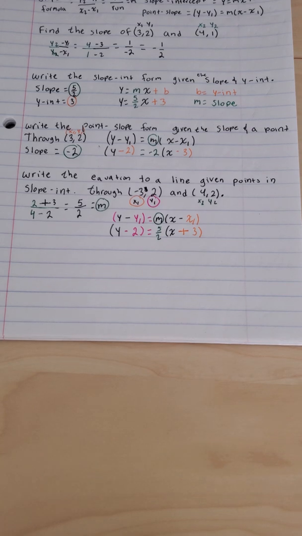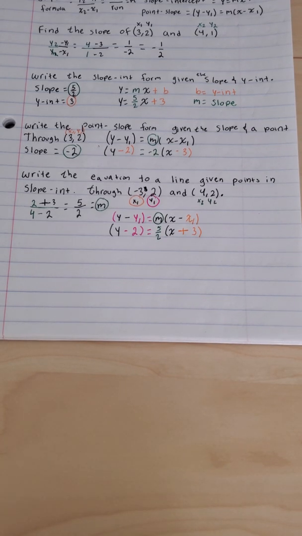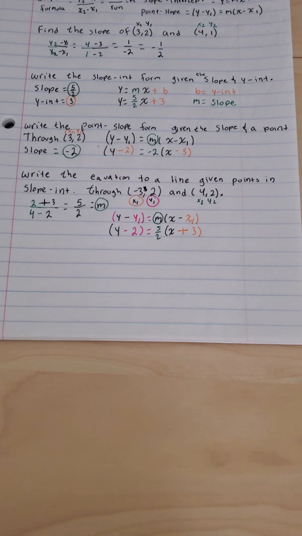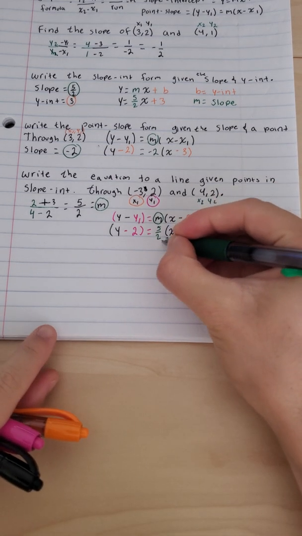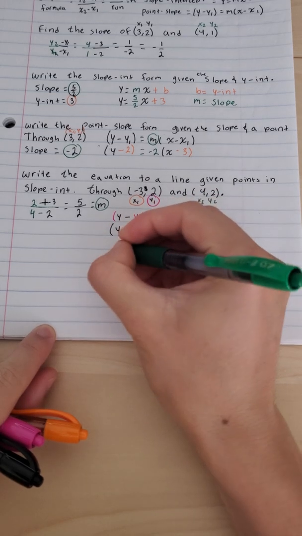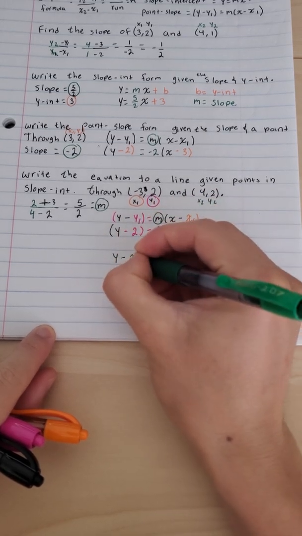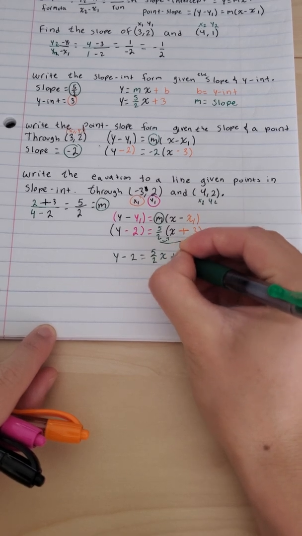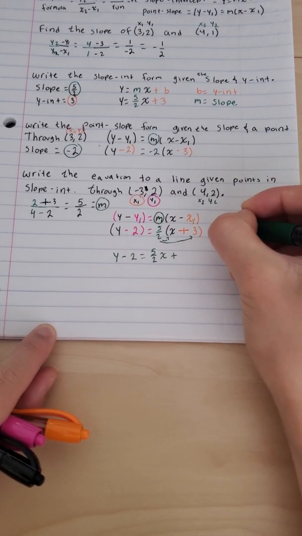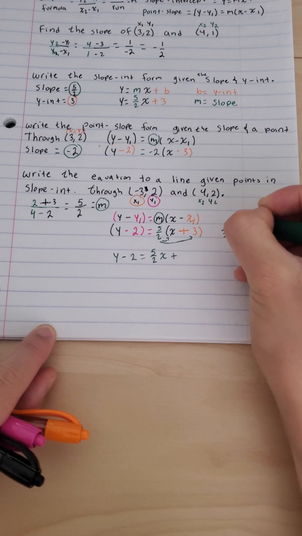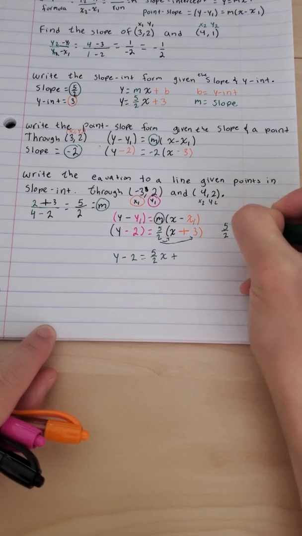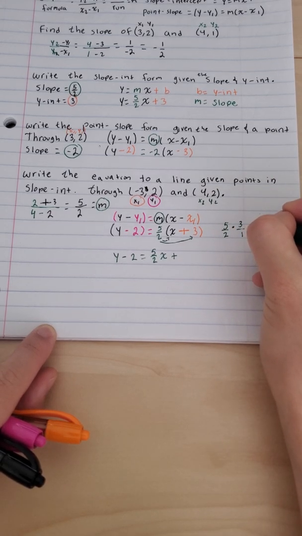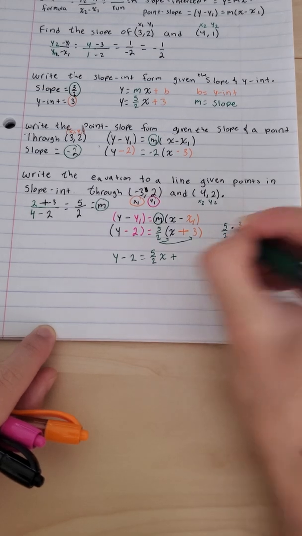So now we can solve for slope-intercept form, because we know we want to get into y equals mx plus b form. To start us off, we have to distribute our 5 over 2, and we get y minus 2 is equal to 5 over 2 x plus, if we do our little multiplication over here, remember that 3 over 1 is the same thing as 3, and we get 15 over 2.